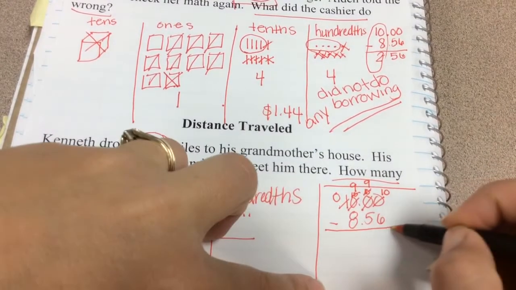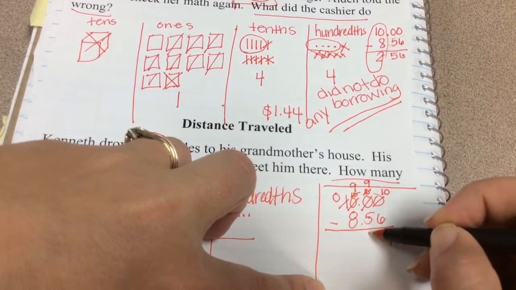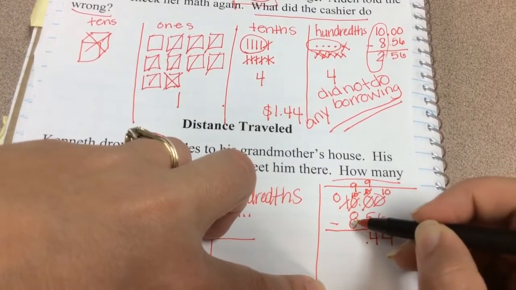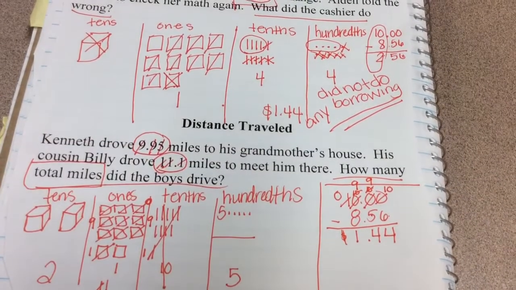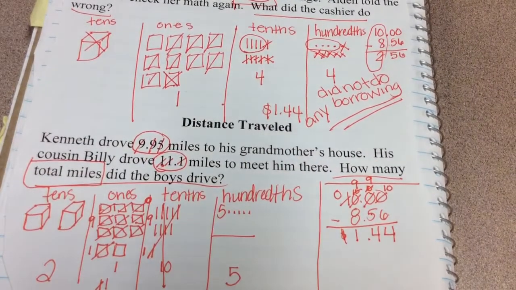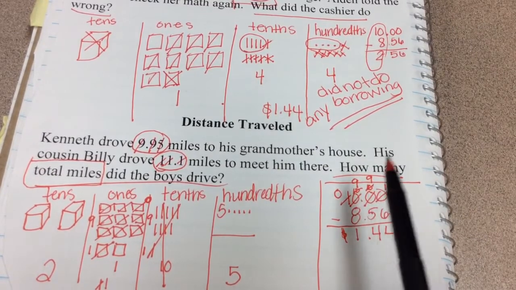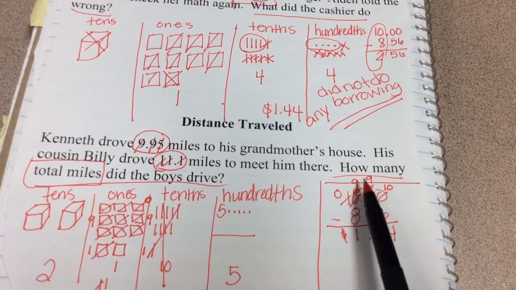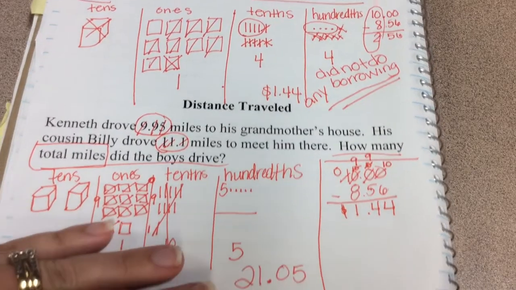So 10 minus 6 is 4. 9 minus 5 is 4. 9 minus 8 is 1. So I have $1.44. That's what I kept doing with all the trading. This is what it looks like in standard algorithm. You have practiced borrowing across zeros before. Some of you may remember the pattern of putting the 9s in the place and the 10 over there. Don't let this throw you off. Your assessment next week is going to have a question about those zeros, so don't make a mistake.